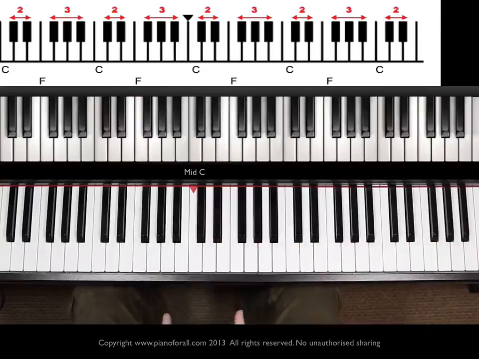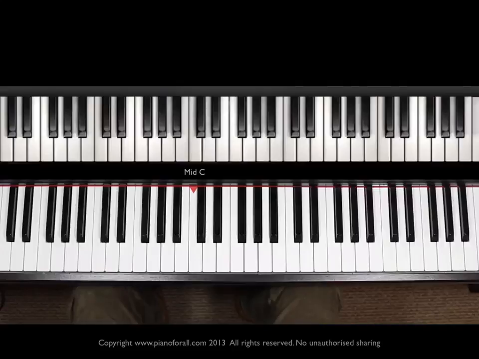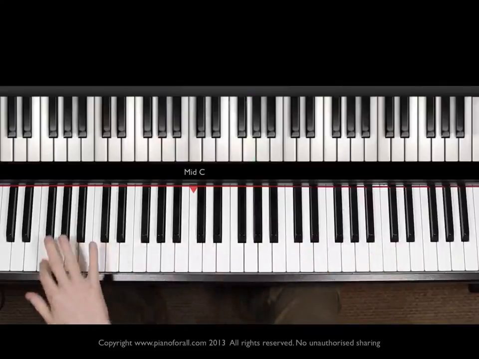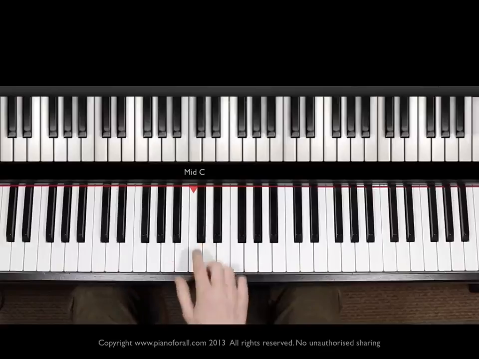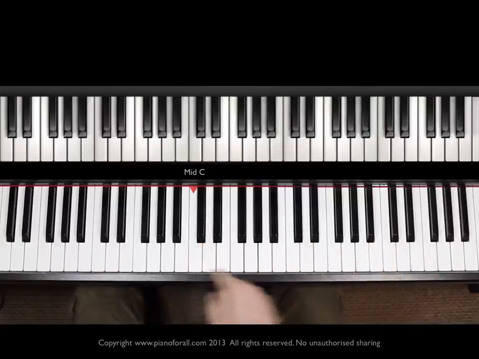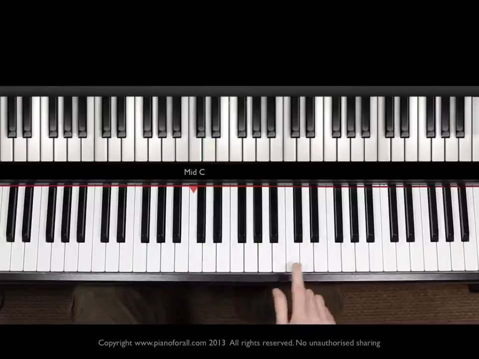Then you can use those 2 notes even to find other notes. So in the alphabet, G is after F, so you know that that's F, so that must be G. F, G, F, G, F, G. B is before C in the alphabet, so you know where C is now, so that must be B. C, B, C, B, C, B. You know that D comes after C, so you know where C is, that must be D.